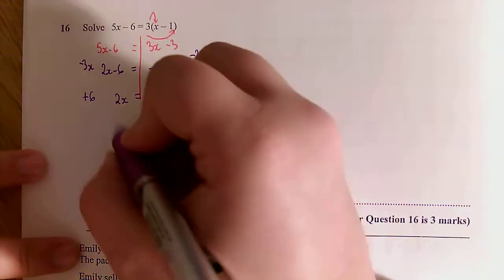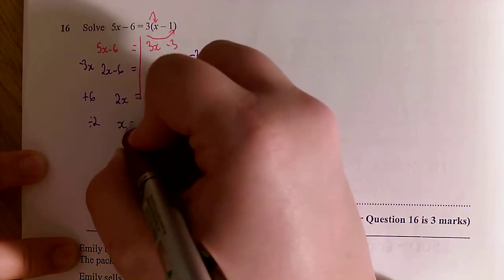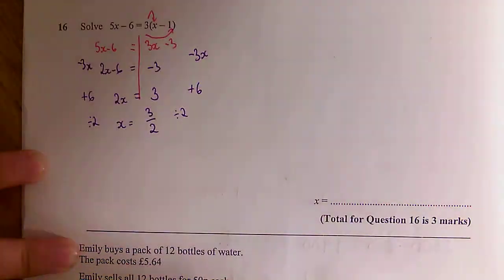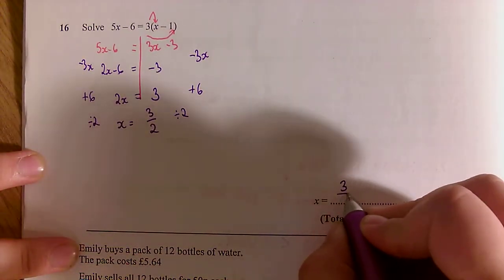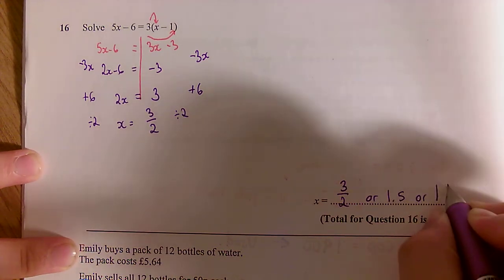Now I need to get x on its own, so I'm going to divide by 2. Divide by 2, I've got x equals 3 over 2. And you could do that on your calculator if you wanted to. You could leave it as 3 over 2, or you could put it as 1.5.